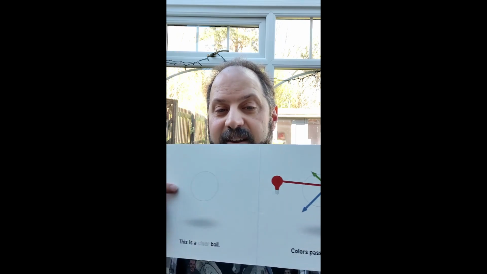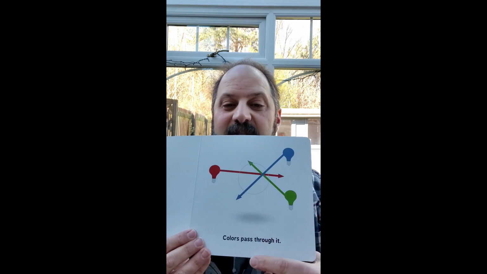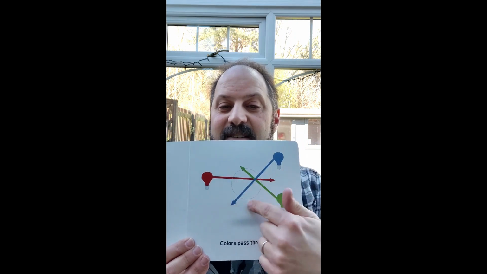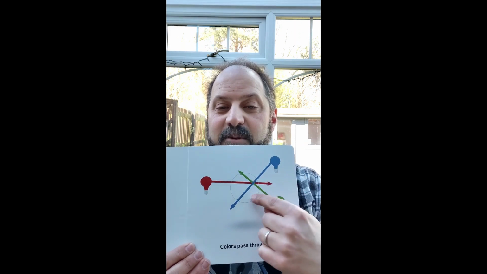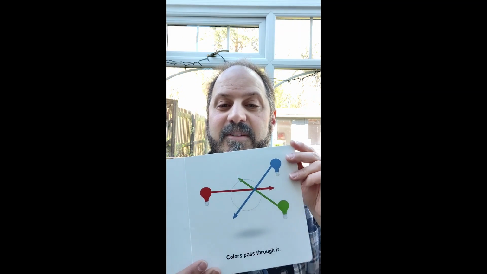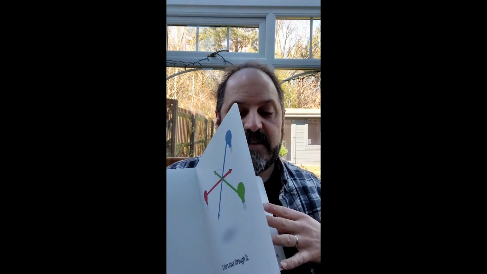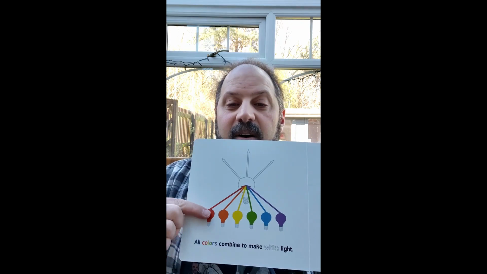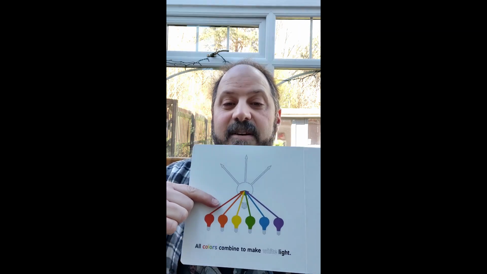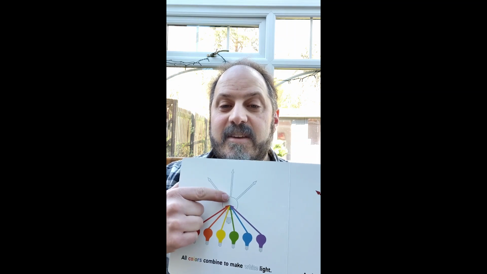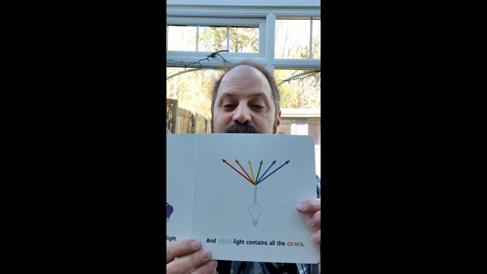This is a clear ball. No color. See? It's not red. Colors pass right through it. See? Red, blue, green, they all go right through the ball because it's clear. All colors combine together to make white light. See? It's white. All the colors come together and they make white light.